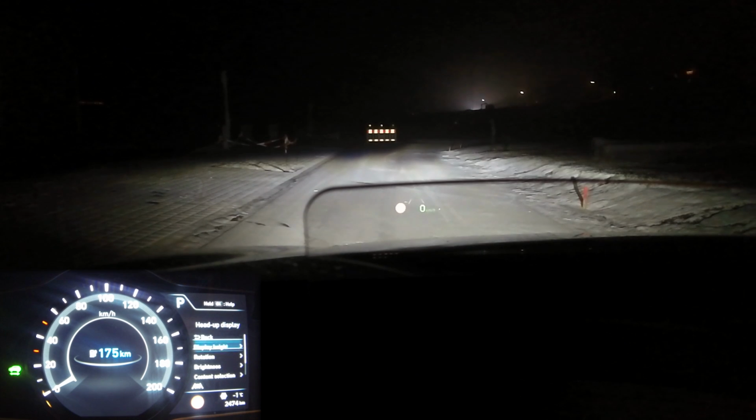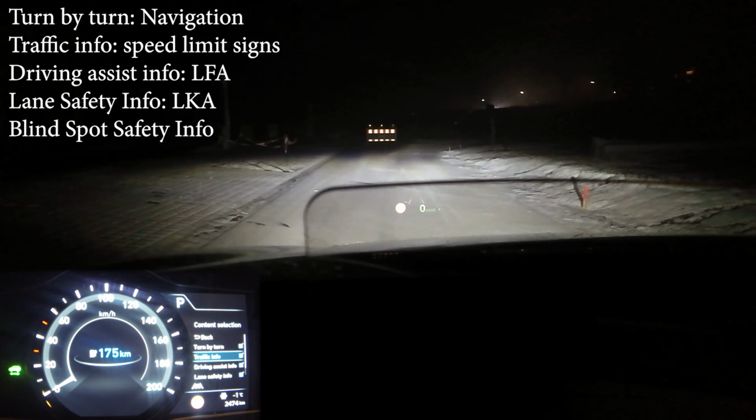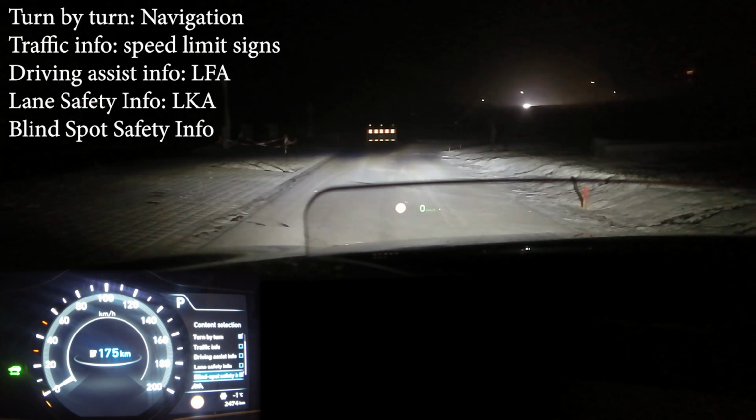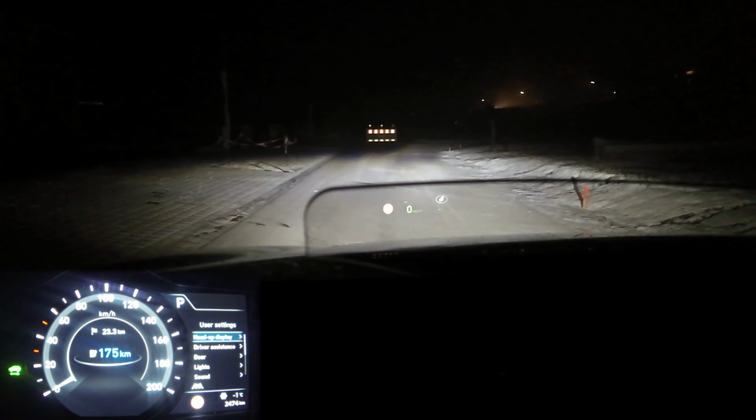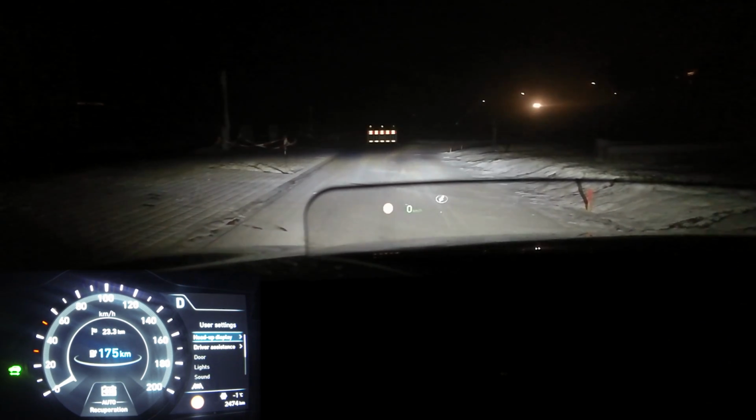And after we have content selection: turn by turn, traffic info, nah. Driver assist info, nah. Lane safety info, nah. Blind spot safety, nah. Turn by turn, that's all we need. Starting route guidance. Okay. See what it does.